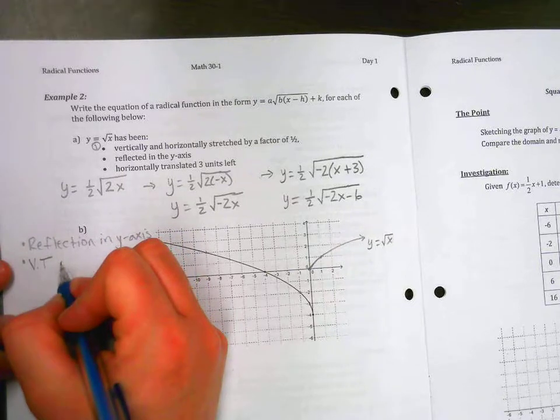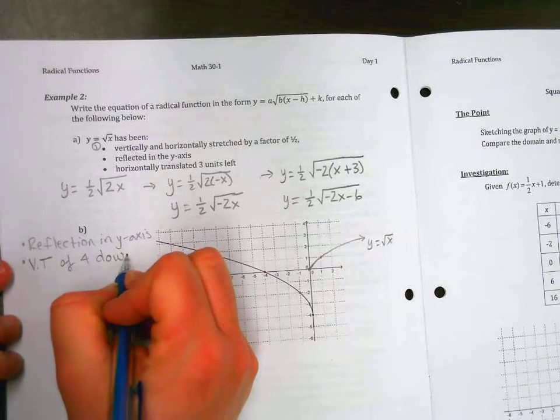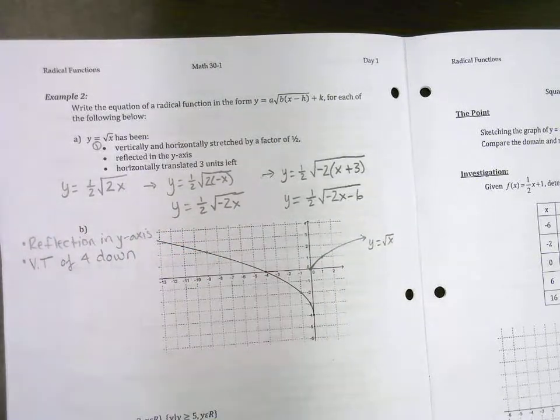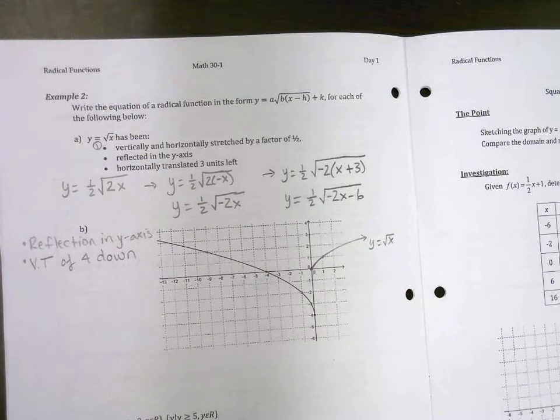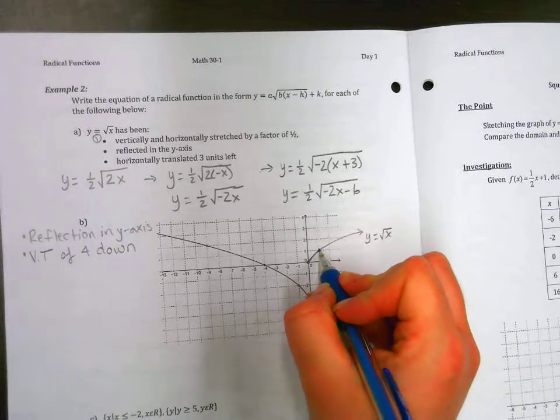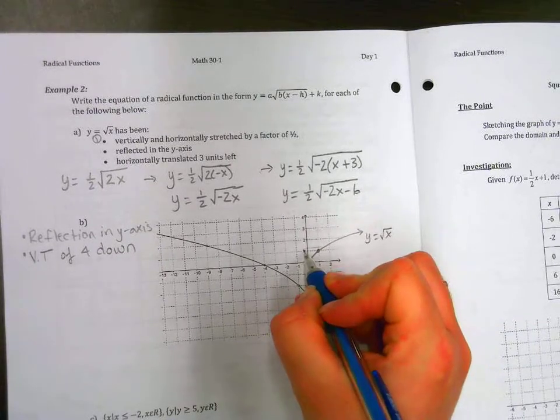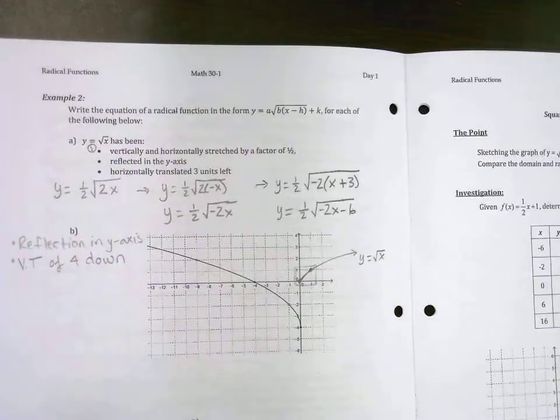And then we want to consider the shape of the graph. Has the shape of the graph changed? So if I were to consider these 2 points, horizontally the distance is 1, vertically the distance is also 1.